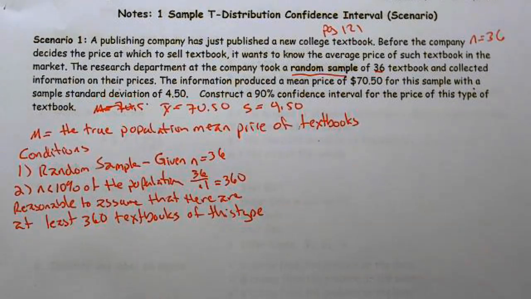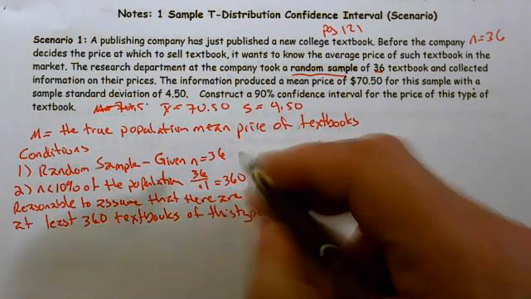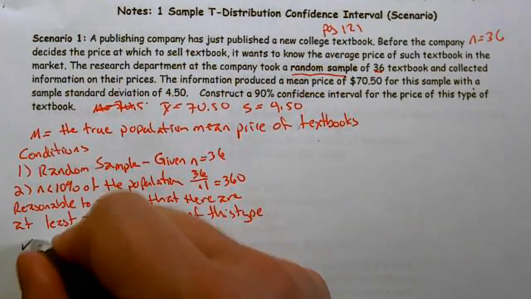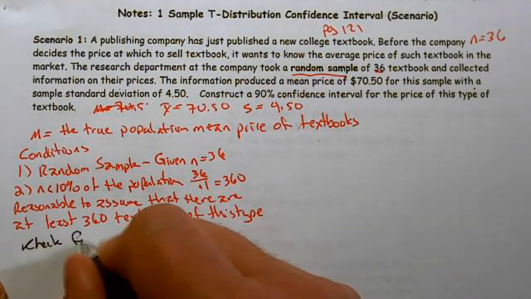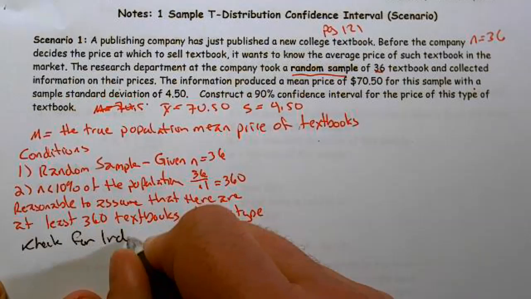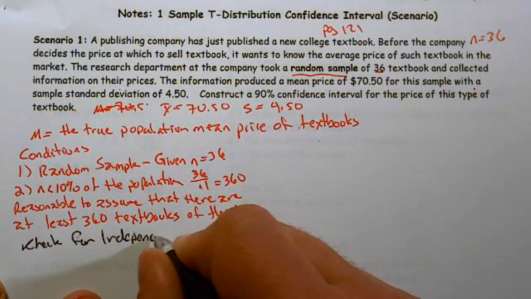Now, the reason we do that is it's a test for independence. You don't need to write this down on your test or anything, but this is a check for independence. And I'm going to go ahead and write check for independence. And here's what I mean.